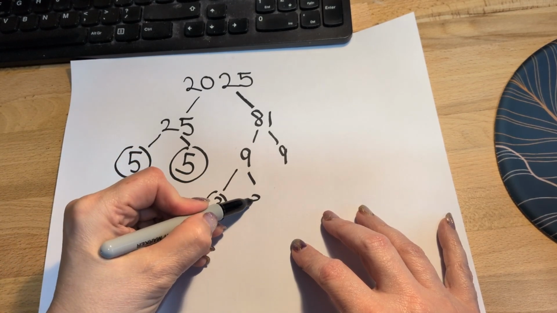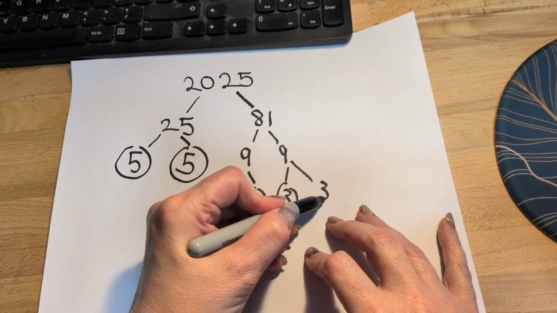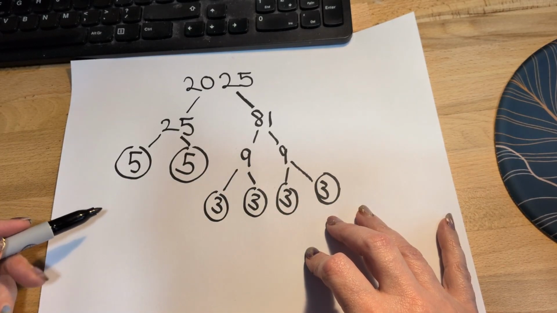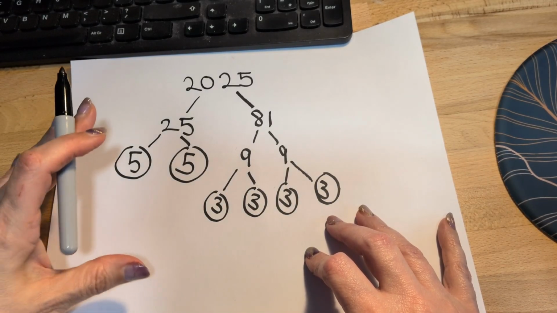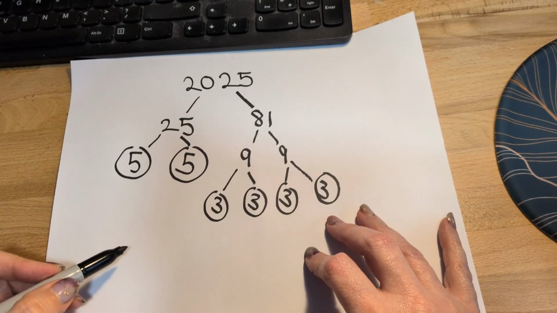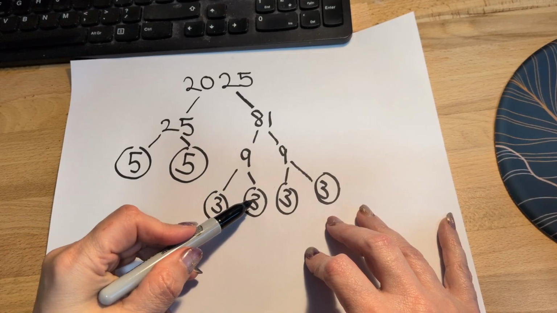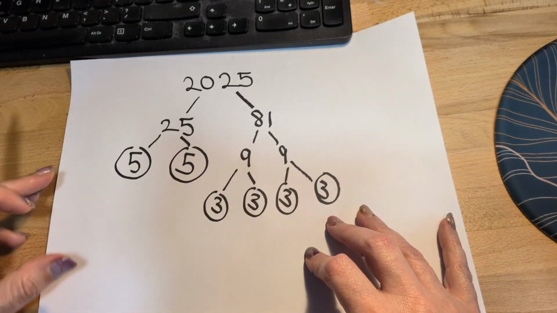9, I can take that as 3 times 3 and another 3 times 3. And then I have to stop because 5 and 3 are both prime numbers. So what we're going to do now is, 2025 is 5 times 5 times 3 times 3 times 3 times 3. Now how's that going to help us? By breaking 2025 down into its prime factors, we can turn what was a tricky long division problem into a very easy multiplication problem. Let me show you how.